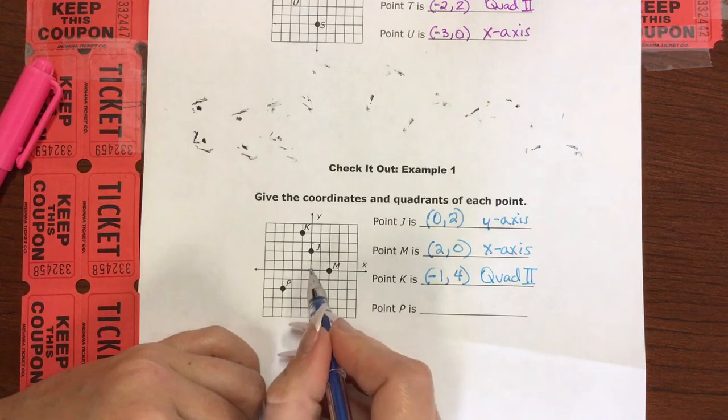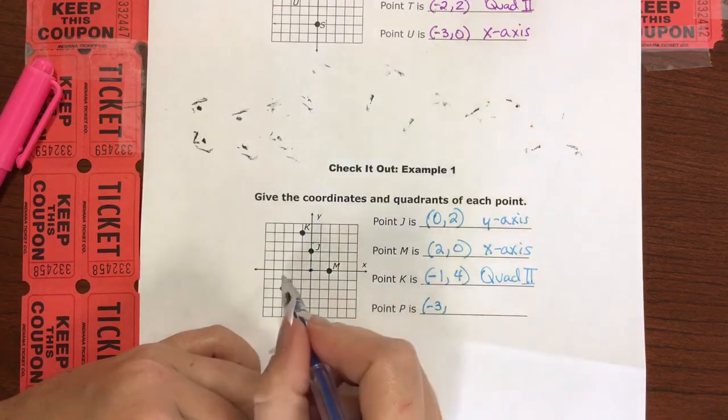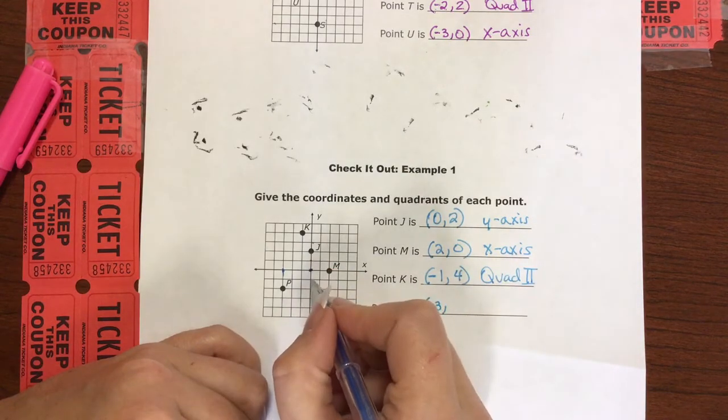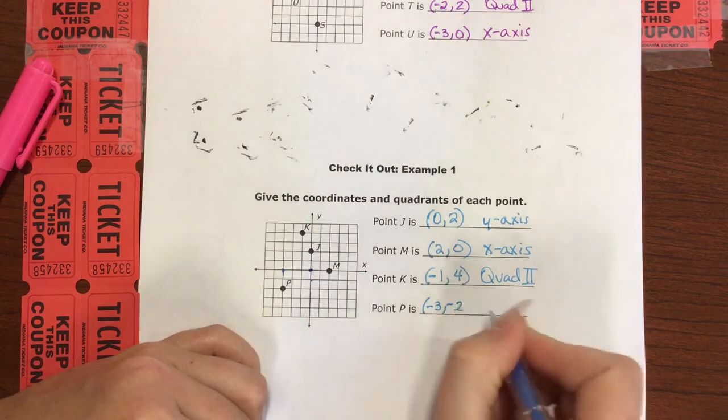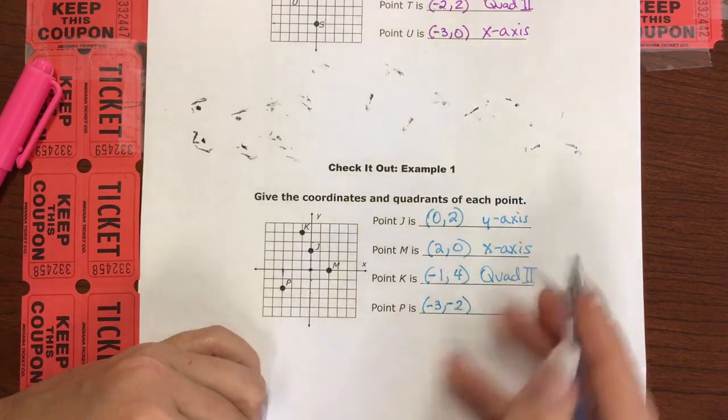And lastly, point P. So here's point P. Here's the origin. We're going over to the left, which is negative, -1, -2, -3. And down this direction, you're going down 1, 2. So -2 for the y part. And this is in quadrant 3.